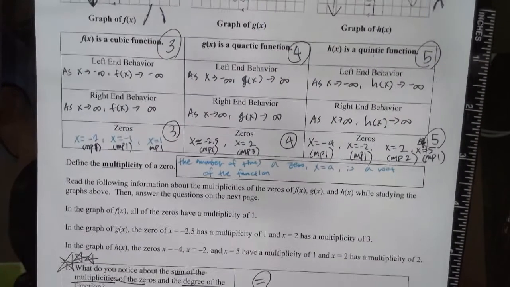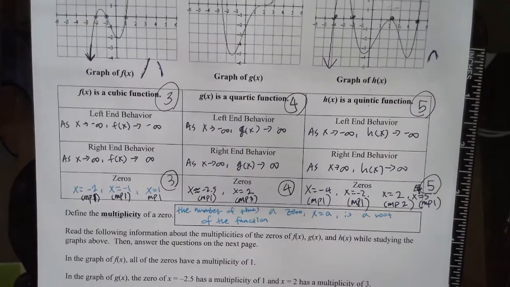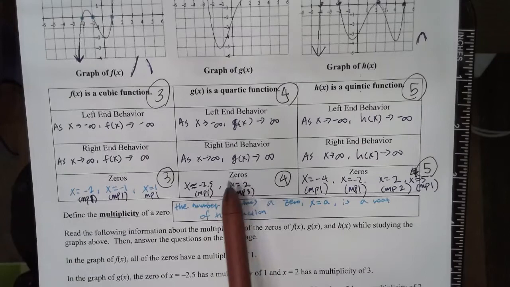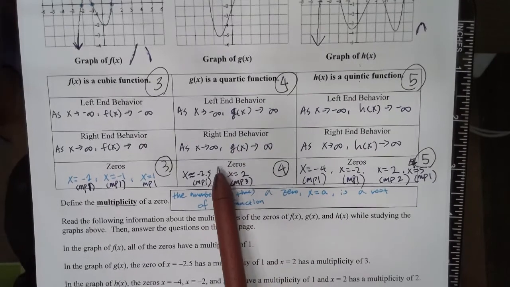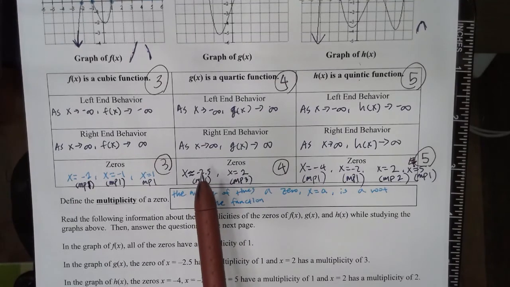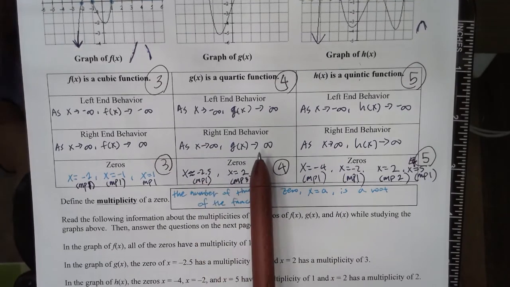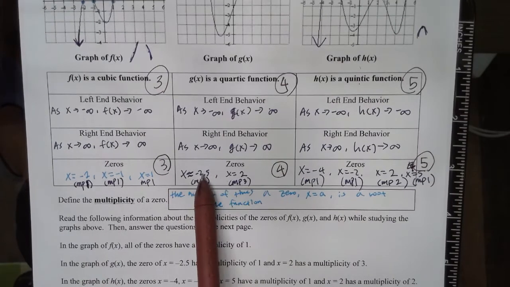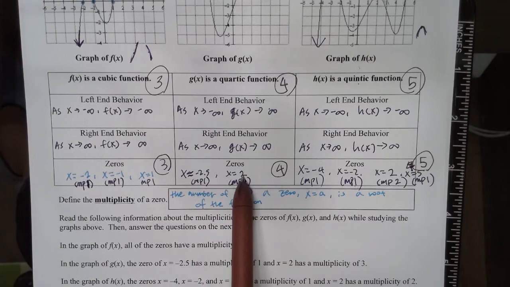When we found the number of zeros and the degree, did this bother some of you? Some of you were like, why is this bothering me? For example, quartic was 4th degree, and I only had 2 zeros. Quintic is 5th degree, and I only had 4 zeros.